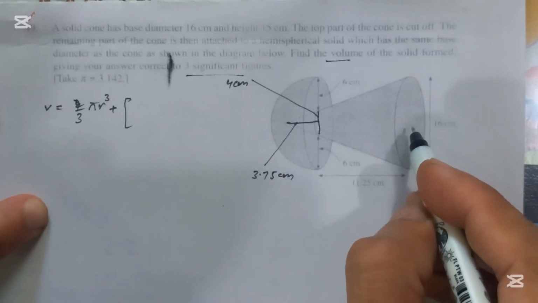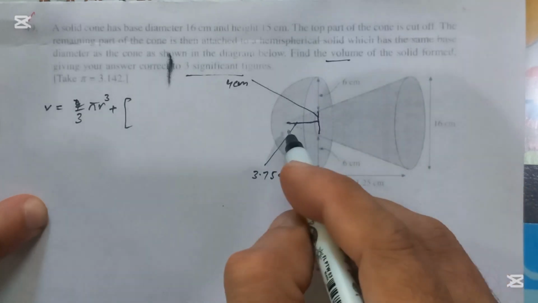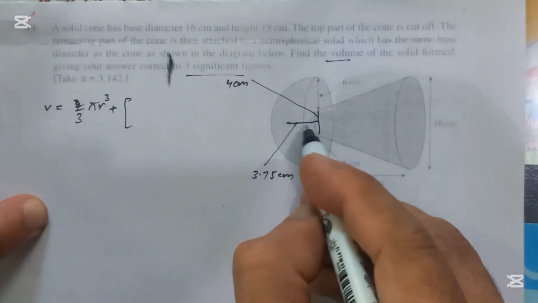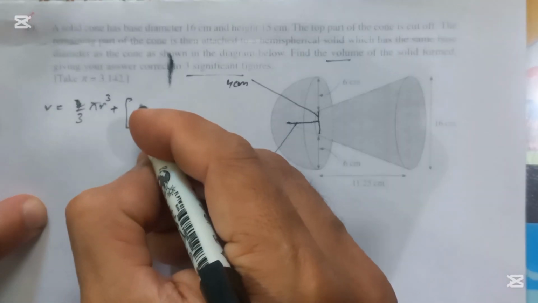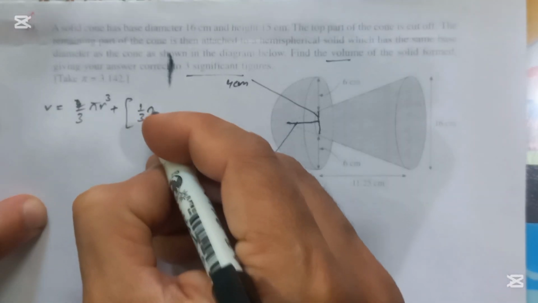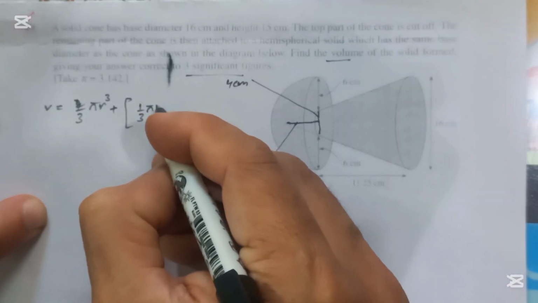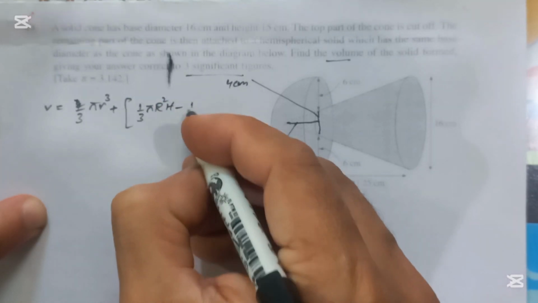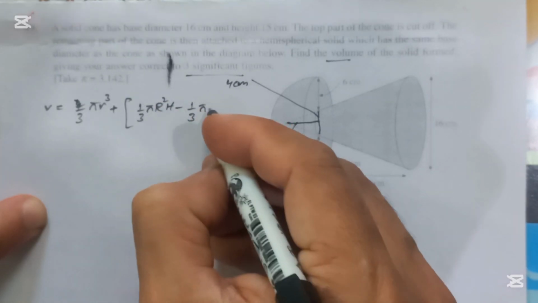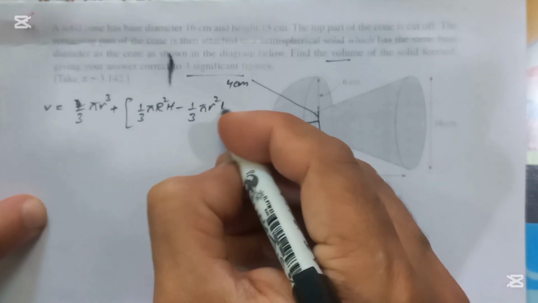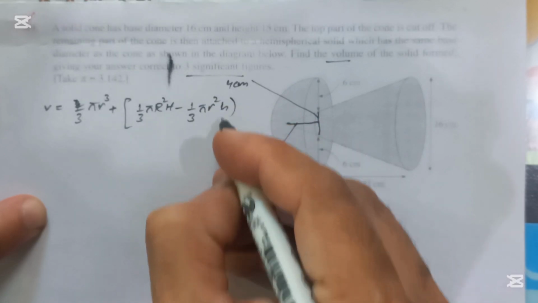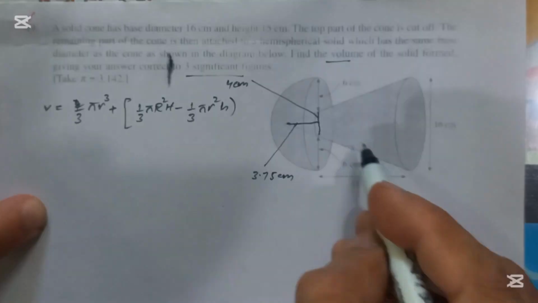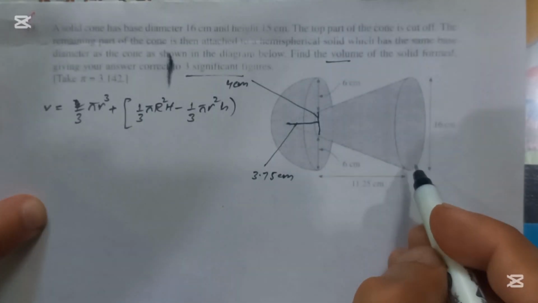The volume of the frustum will be equal to the volume of the bigger cone minus the volume of the smaller cone, which is subtracted. So the volume of the bigger cone, 1 by 3 pi R square H, minus 1 by 3 pi r square h. Small r and small h are the values of the smaller cone, and capital R and capital H are the values of the bigger cone.